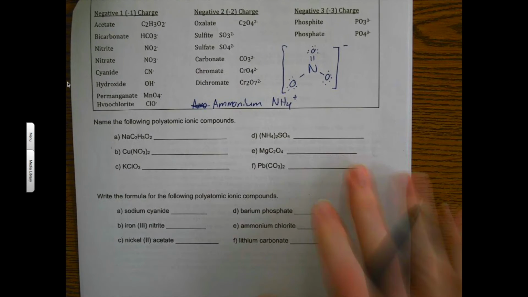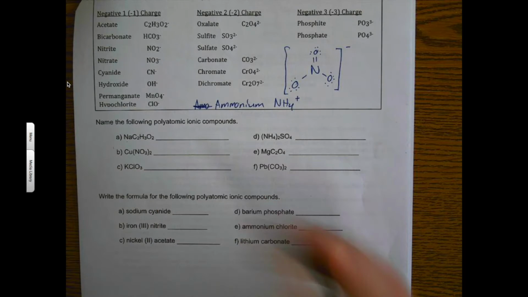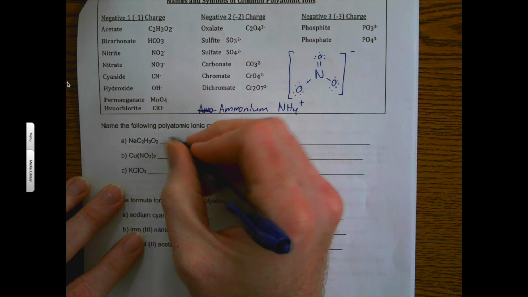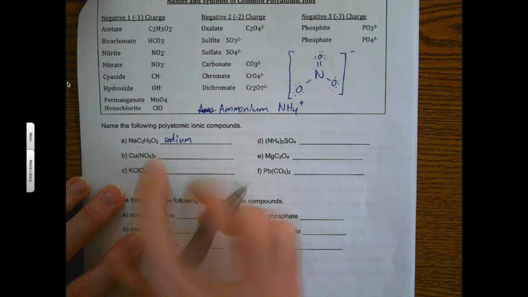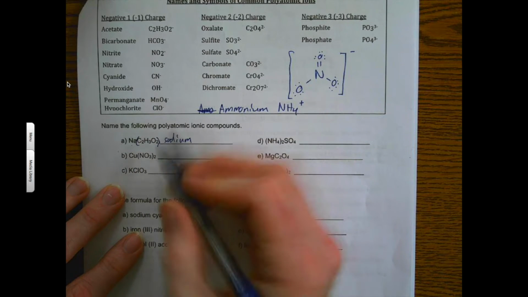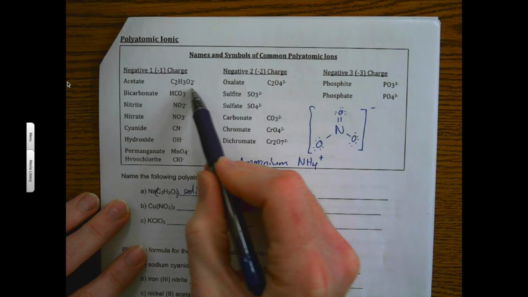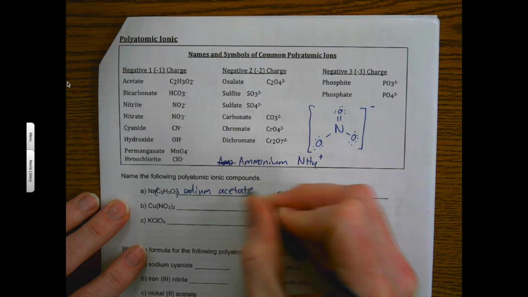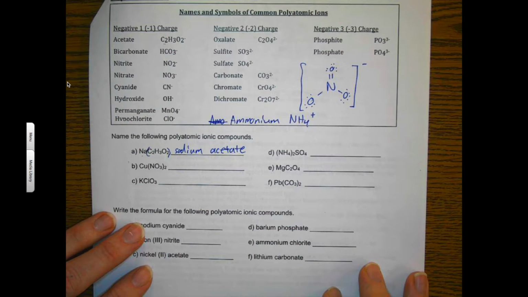So let's start naming them. So we have Na, and then we have C2H3O2. So that's not sodium, carbon, hydrogen, oxygen. That is sodium. And then we see this group of atoms right here, and this is C2H3O2. This group right there is acetate. And so we'll call it sodium acetate. We're not going to change the ending. We're not going to do anything like that. We're just going to write down the name of the polyatomic.